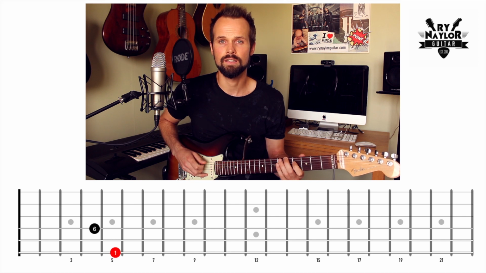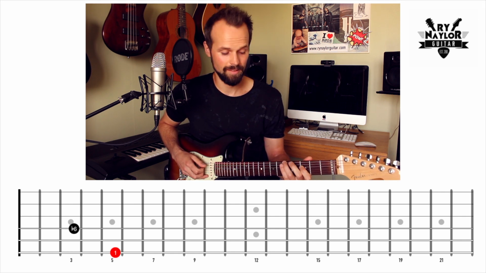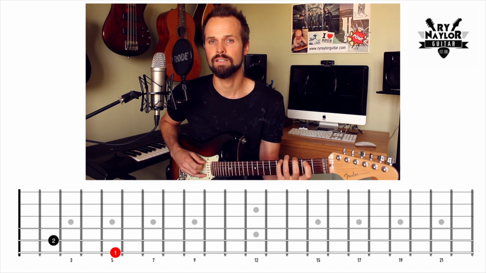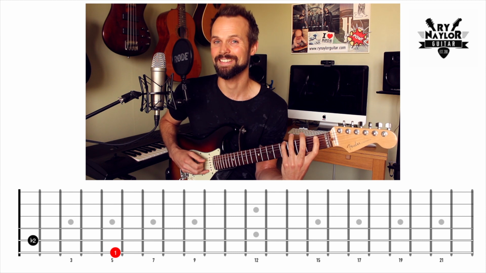What happens if I flatten a major third? I'm going to have what is called a minor third. If we flatten a major interval, it is said to become minor. A major sixth becomes minor sixth. A major second becomes a minor second.